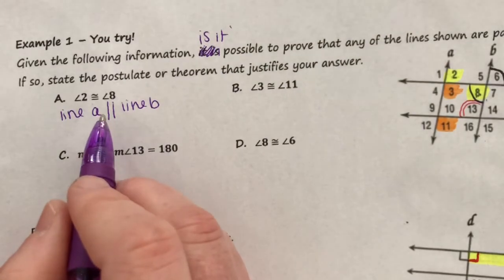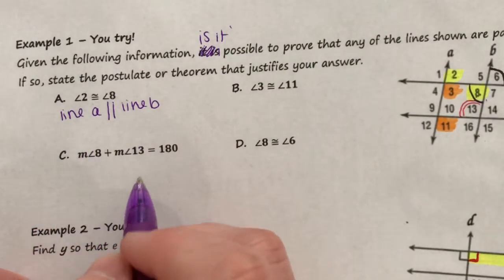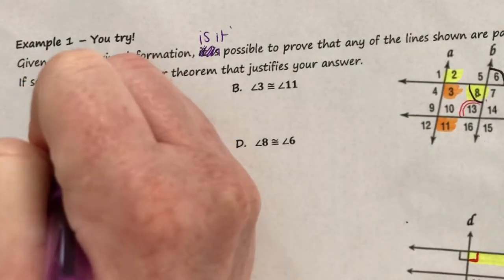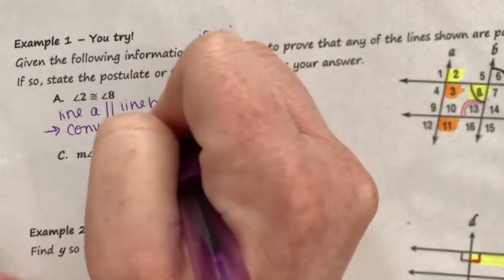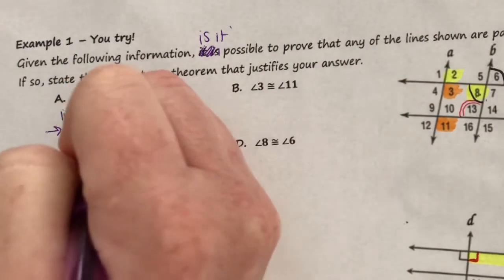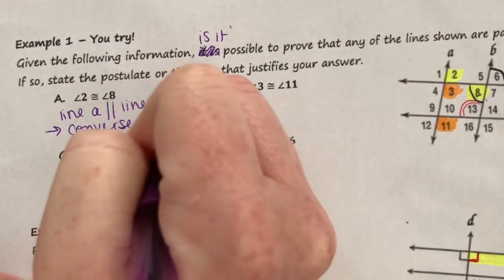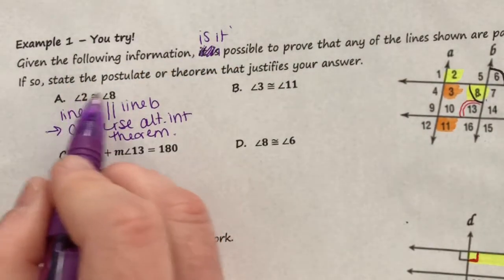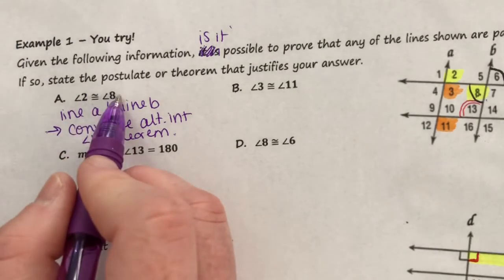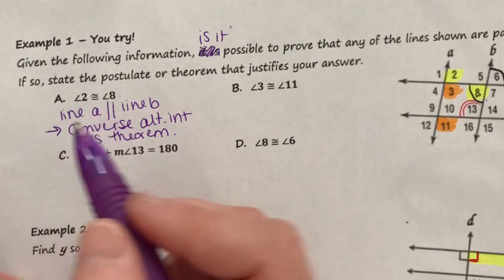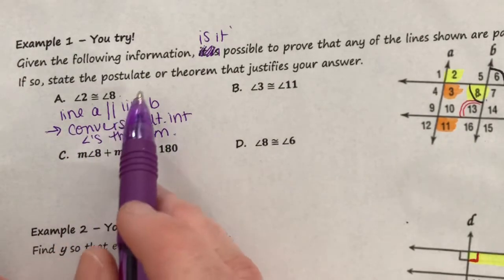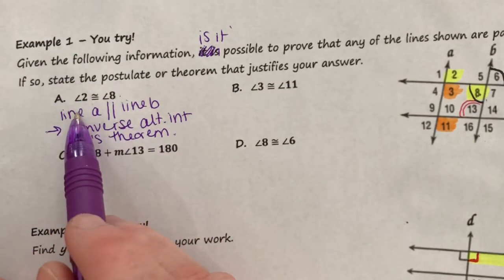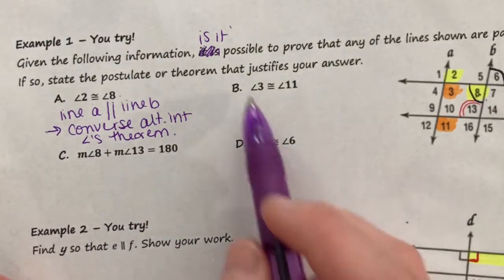That little shortcut is like two little parallel lines next to each other. And this is because of the converse alternate interior angles theorem. It tells us the alternate interior angles are congruent, so that must mean that the lines are parallel. That's the converse rule. If you know the angle relationships are congruent, then you can figure out the lines are parallel.